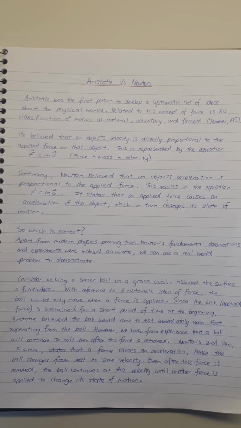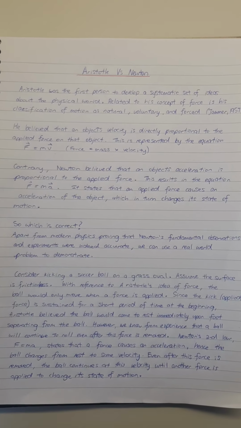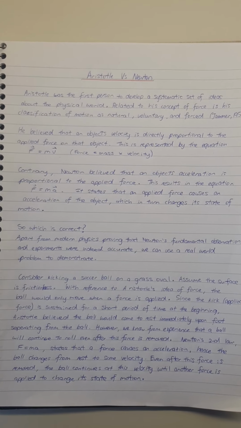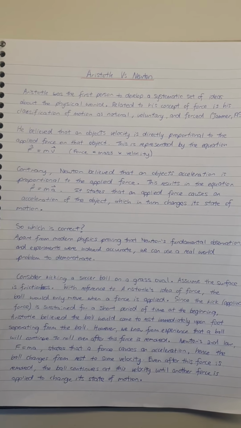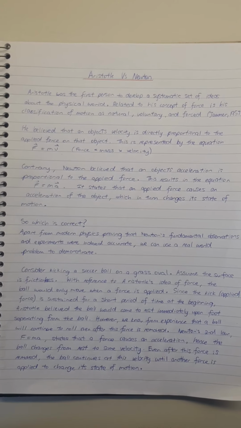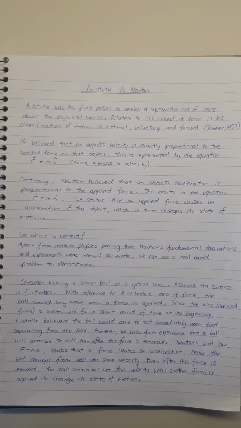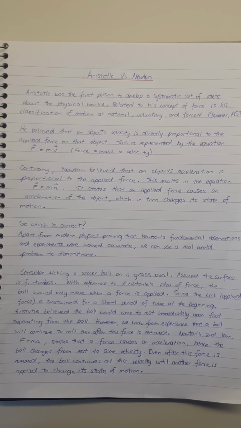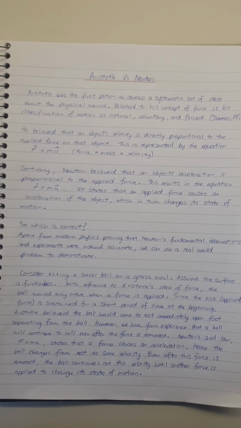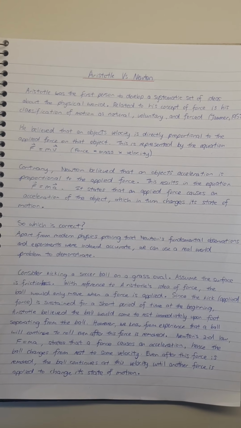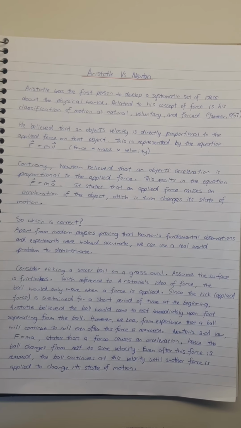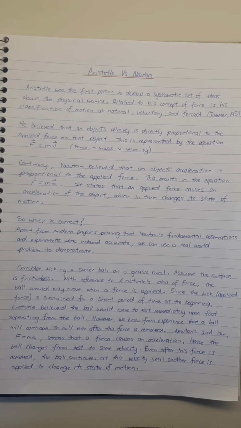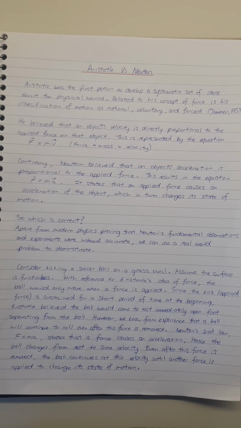Newton's second law, force equals ma, states that a force causes an acceleration. Hence, the ball changes from rest to some unknown velocity. Even after this force is removed, the ball continues at this velocity until another force is applied to change its state of motion. And since we have a frictionless surface, once this ball has an applied force given to it, it will accelerate to some velocity, and it will continue on that velocity until another force is applied against it.